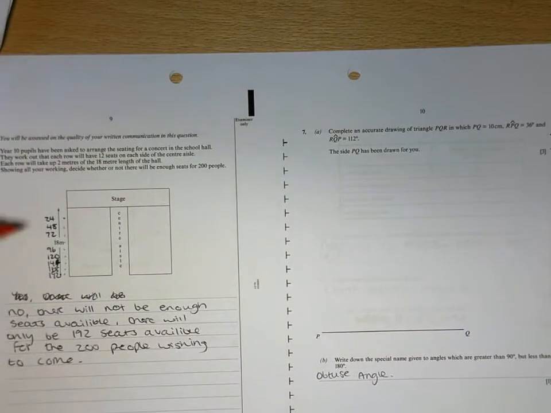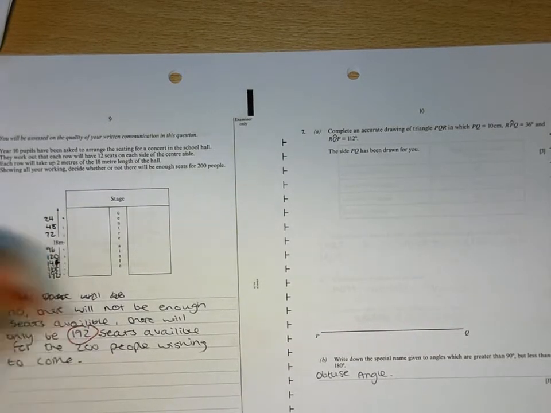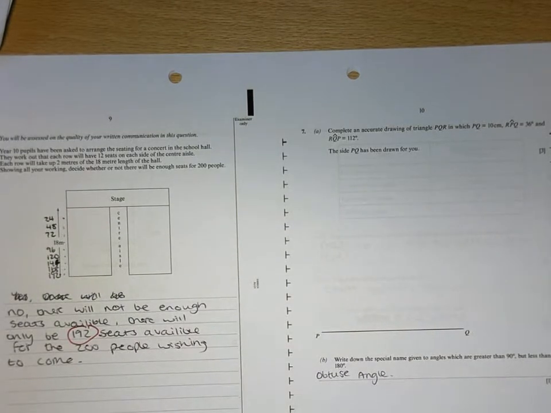Okay, so 48. 1, 2, 3, 4, 5, 6, 7, 8, 9. So you've worked out that there are 9 rows, and you've worked out that there's 24 on each row. So the only thing you haven't done is got that right. Again, let me just check the mark scheme for this. This is a complicated one.